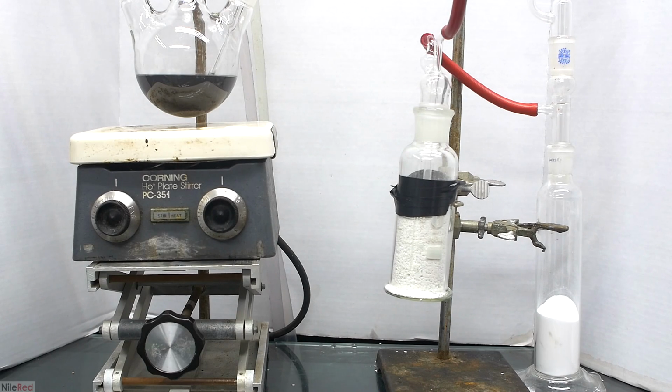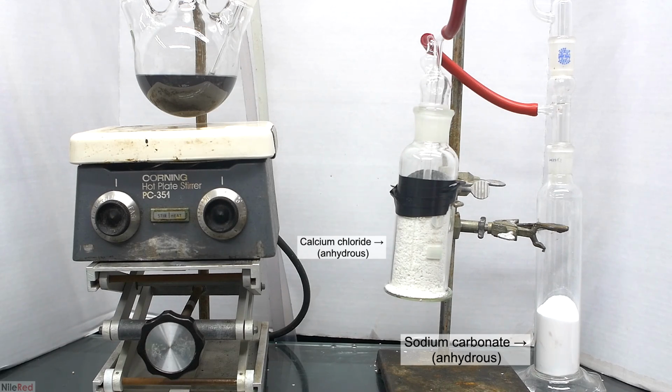This system involved using two gas bubblers, where on the right I have anhydrous sodium carbonate, and in the one on the left I have calcium chloride pellets. The premise here is that I'll drip acid into the sodium carbonate on the right, CO2 will bubble out, go through that little red hose, pass through the calcium chloride pellets, which will dry it, and then this gas will be led into the reaction flask.